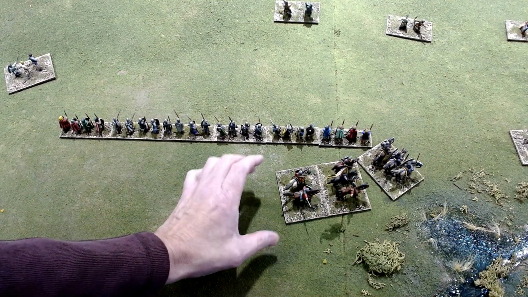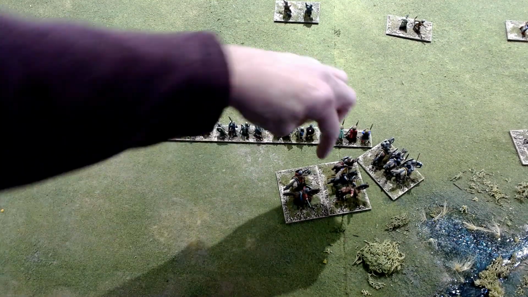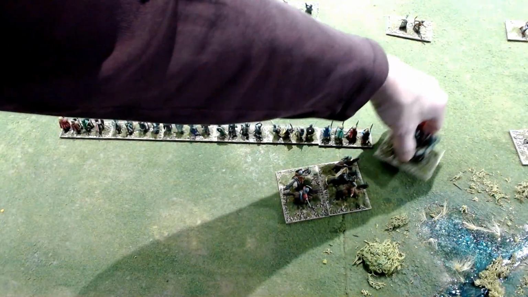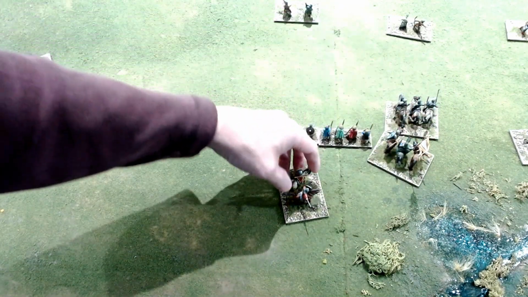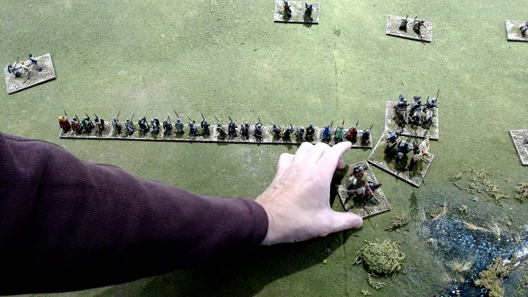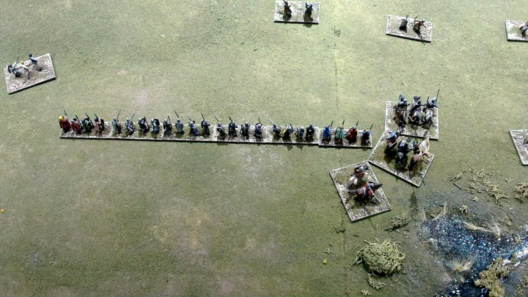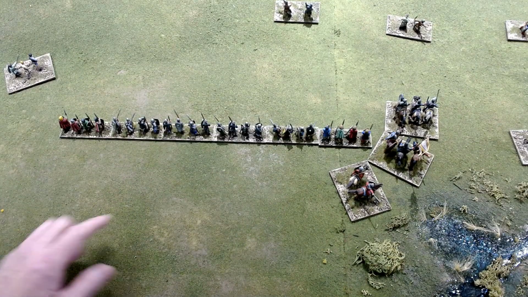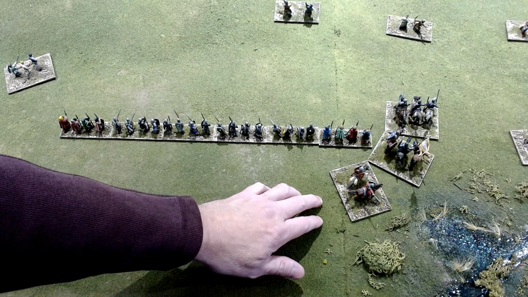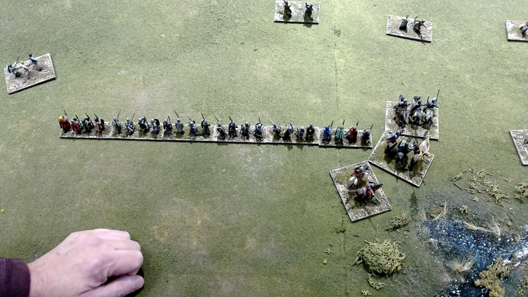And as they go around this unit, they could continue to snake around the end of this line, between the terrain here and the heavy foot. So this is a column move. Forming that column, continuing to move that column, is still one command pip.